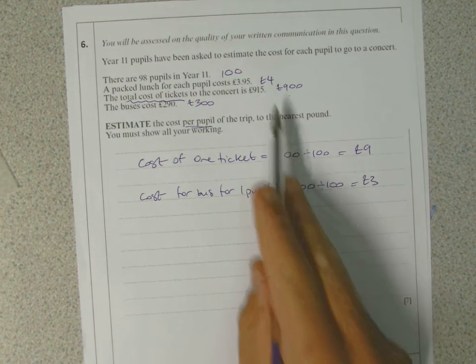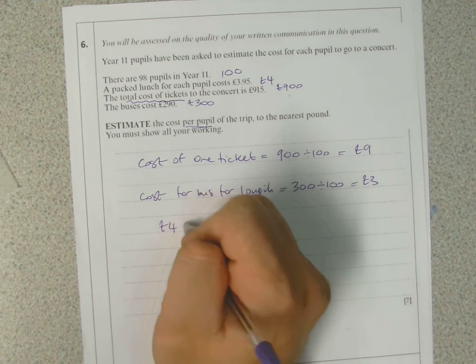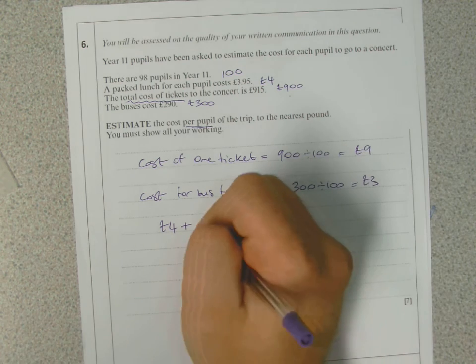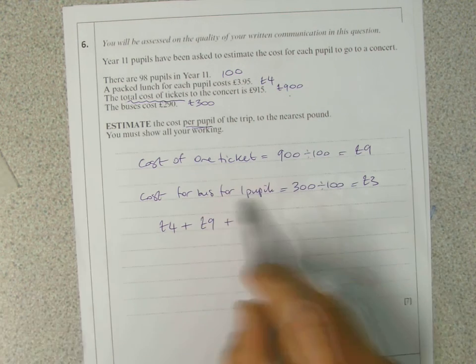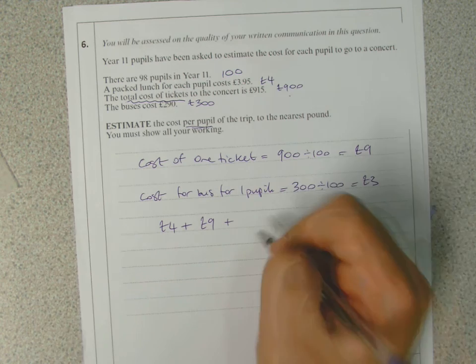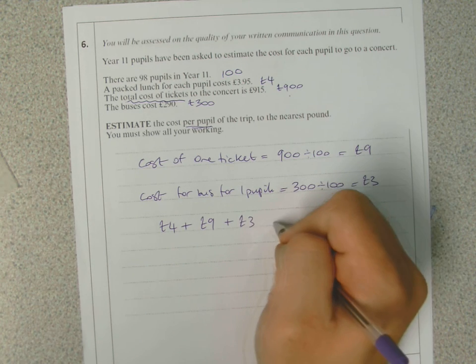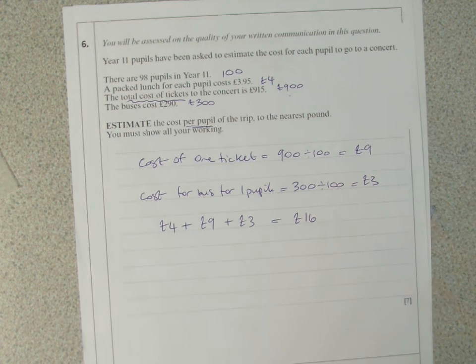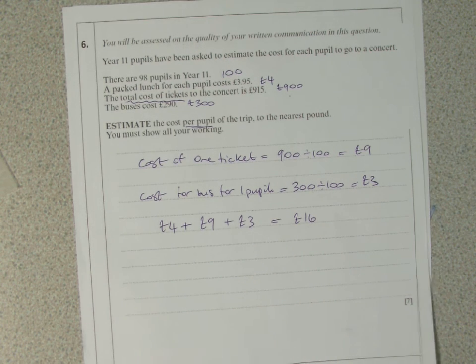So you've got the packed lunch, which is £4. You've got the cost of one ticket, which is £9, and then you've got the cost for bus for one pupil, which is £3. Add them together, and you get an approximate price of £16 for the trip.